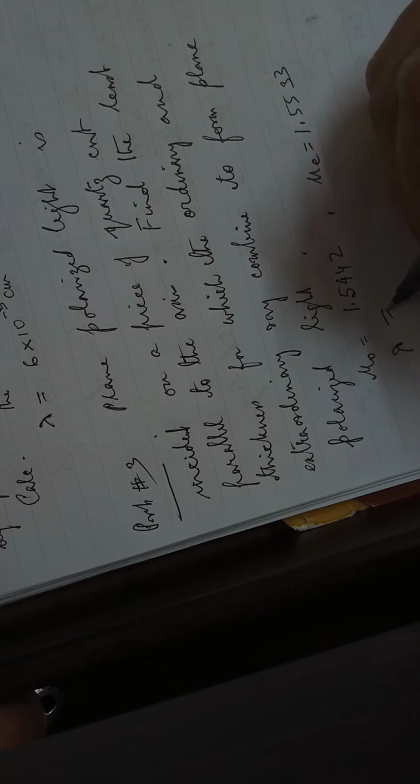Mu O is equal to 1.5442. Mu E is equal to 1.5533 and lambda is equal to 5 into 10 to the power minus 5 centimeters. So please proceed with this problem. The least thickness of the quarter wave plate, you'll have to find, which will produce the plane polarized light. Is that okay? So just proceed.